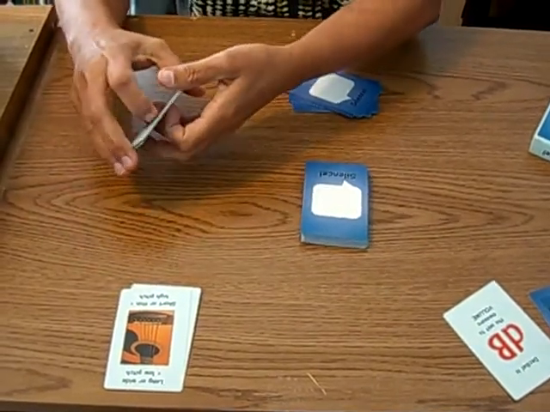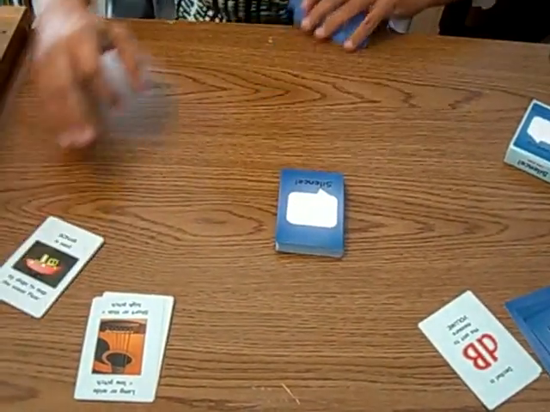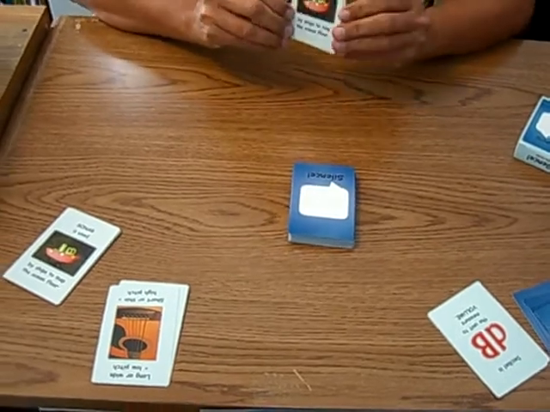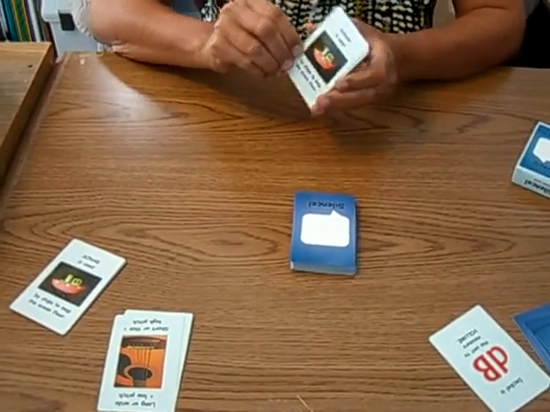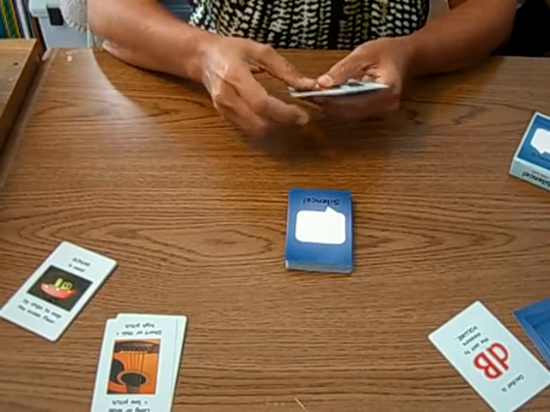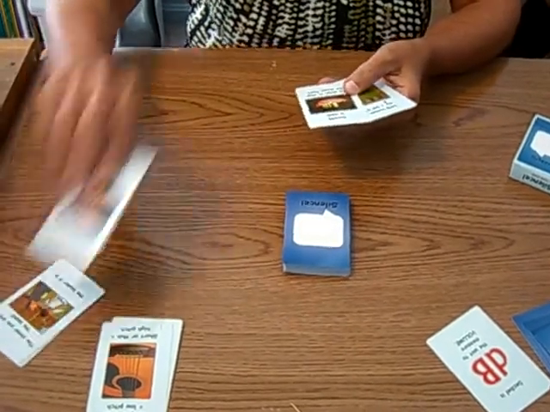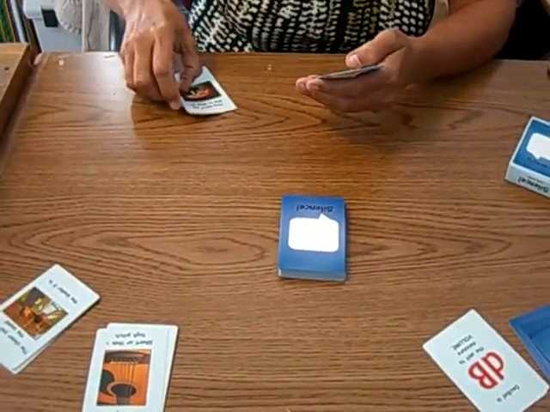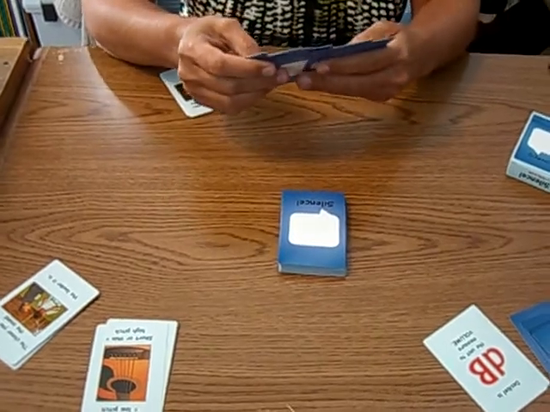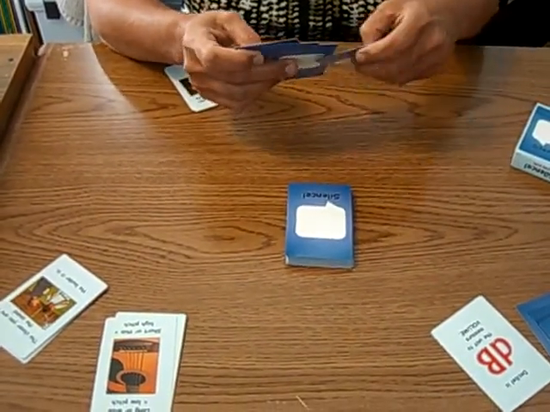And if you're playing with students who have trouble reading, you can always have them show the other player the card that they're looking for, and that way they can match the photographs with the card. And indeed, Susie has the card that I'm looking for, so I put down my pair and I get to ask again. I can ask Susie again, or I can ask Sam here.